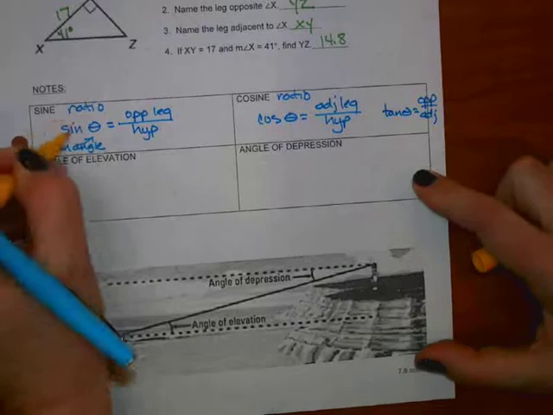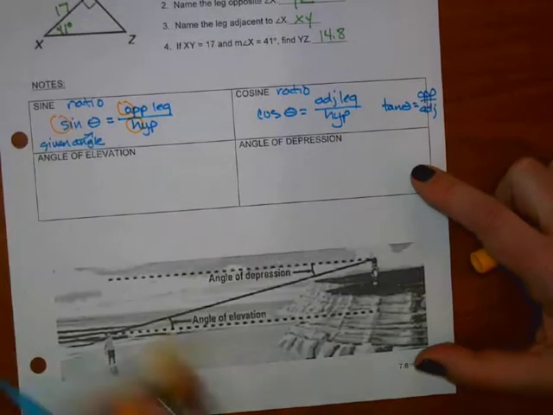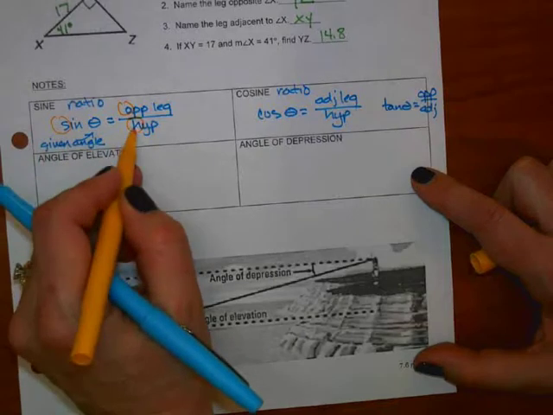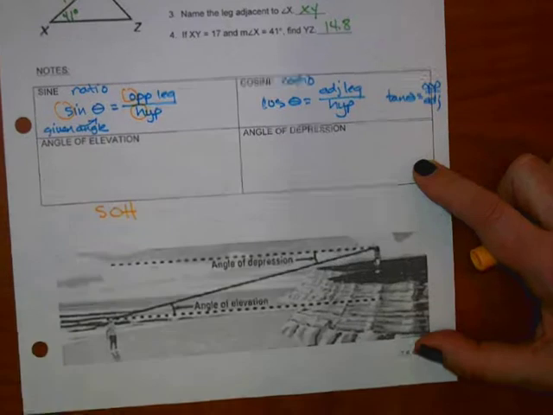So look at the first letter. S-O-H. See it? Sine equals opposite over hypotenuse. So if you remember this, S-O-H, just stay with me.